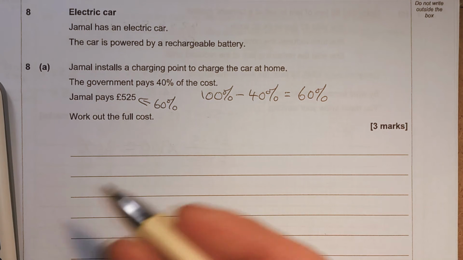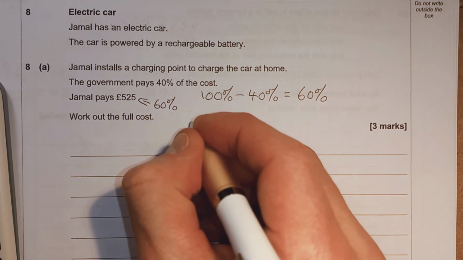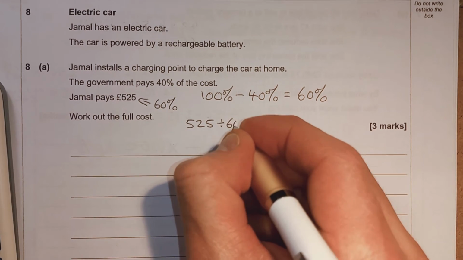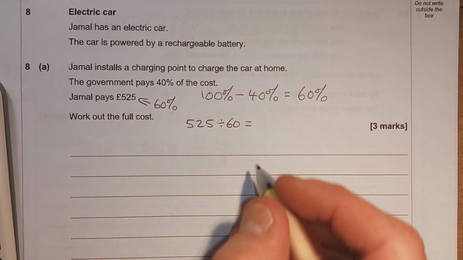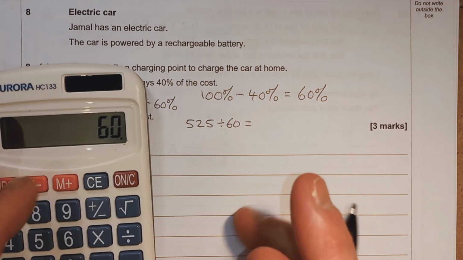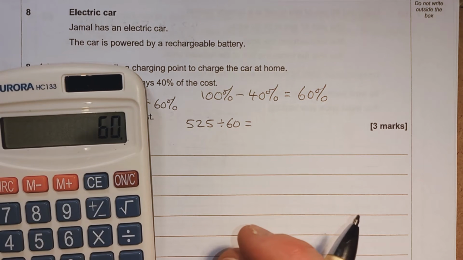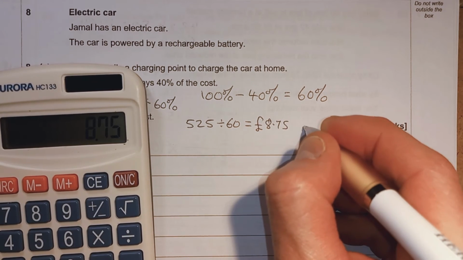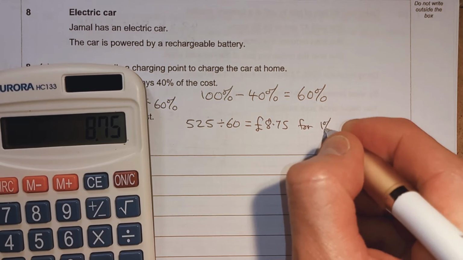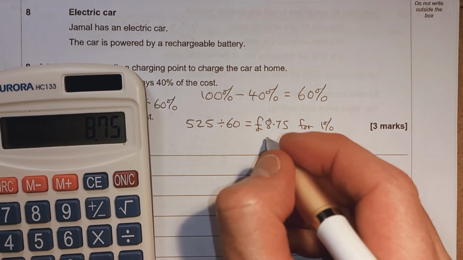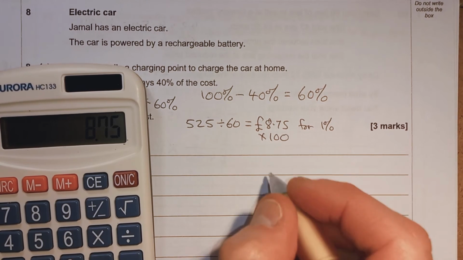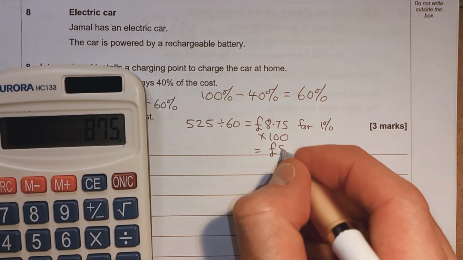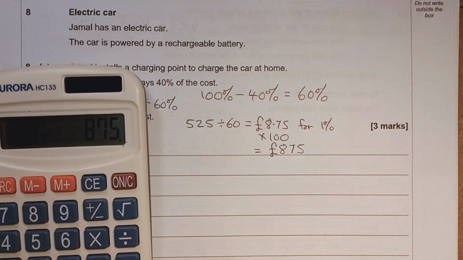So we want to find out what the total cost is, so what 100% is. So what we can say is we can do £525. If we divide it by 60%, because that's what it represents, that's going to tell us how much it costs for 1%. So it's £8.75 for 1%. So if we want the full amount, 100%, we times it by 100, we get £875.